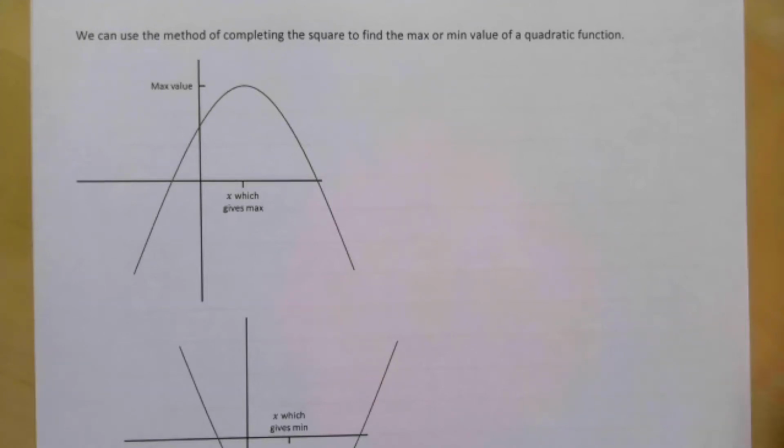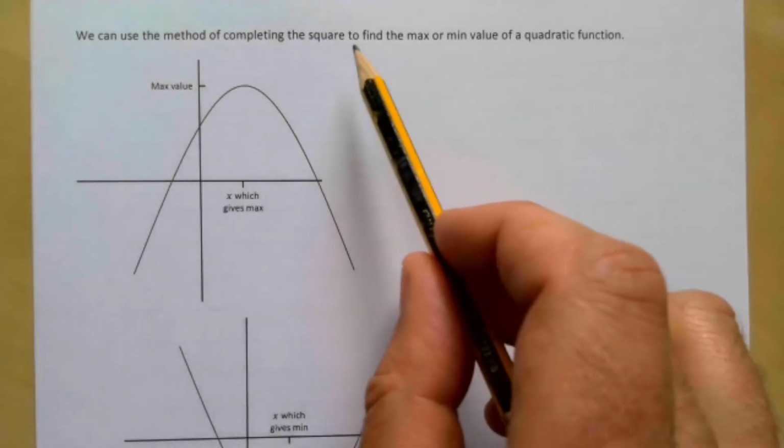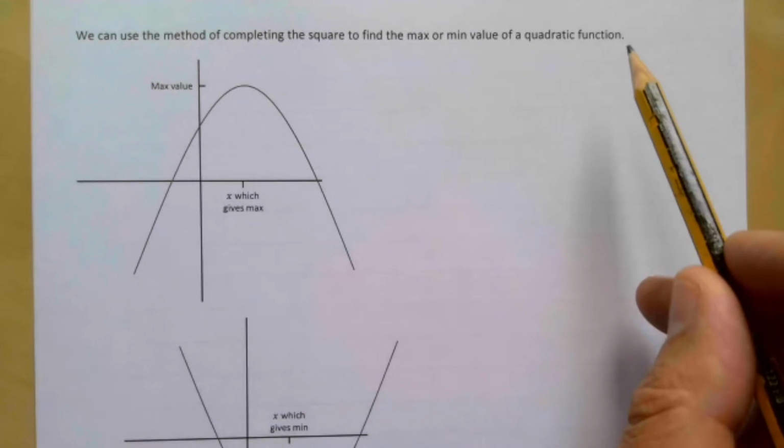We are in Unit 3 and we were just doing a few examples in the previous video of completing the square and solving quadratic equations by completing the square. It says here we can also use the method of completing the square to find the maximum or minimum value of a quadratic function. Let's run through this example down here.